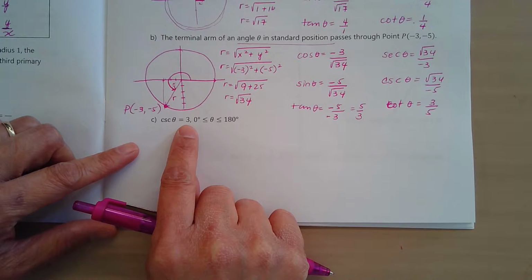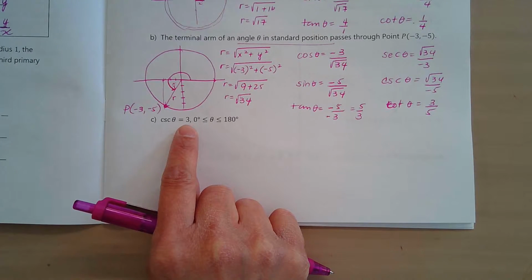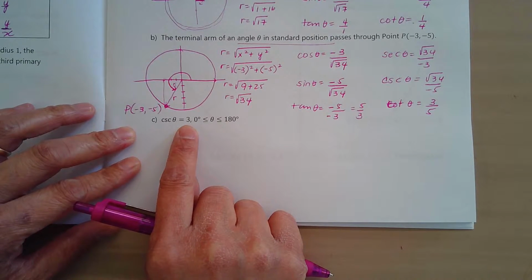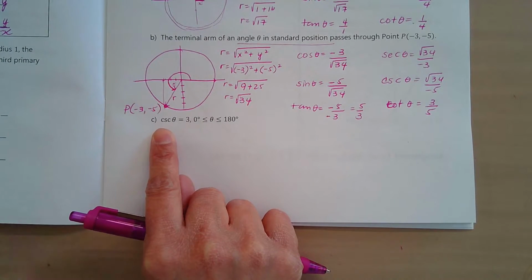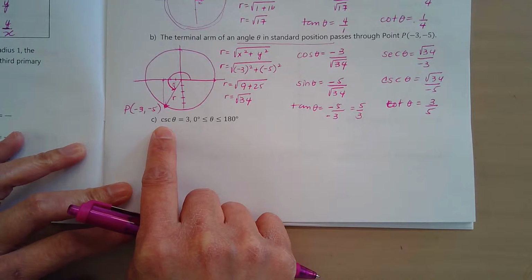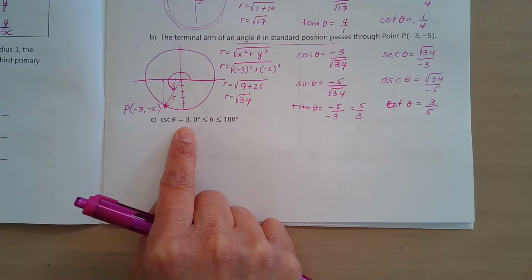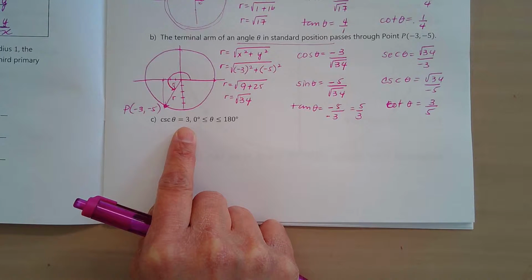Because you know that it's 3 over 1. Mm-hmm. So can you work backwards with that? Yes. Exactly. So your colleague here said, okay, I see cosecant of theta is equal to 3, so that means I can work backwards. I can figure out which trig ratio?